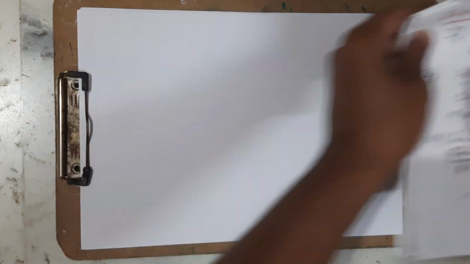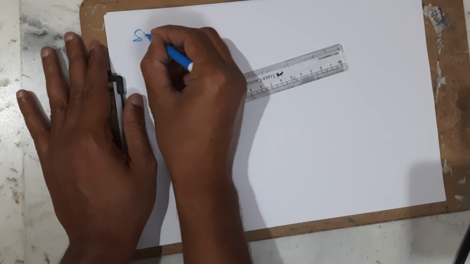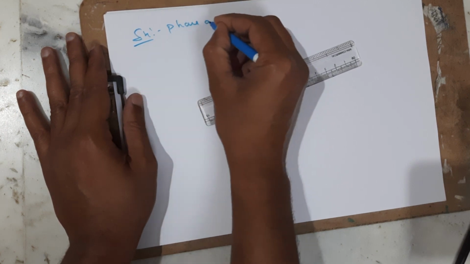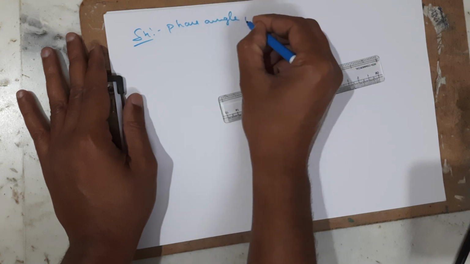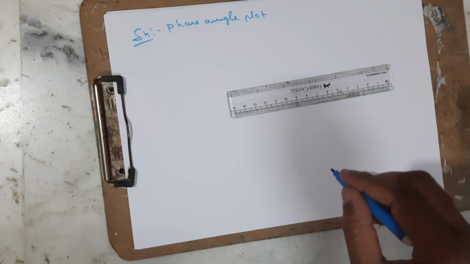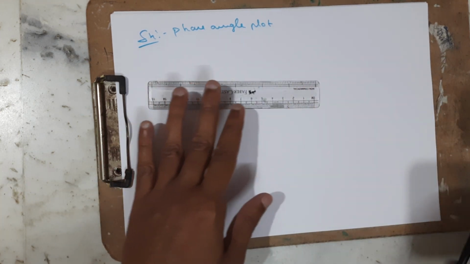I am going to prepare a table for step number 4, the phase angle plot.